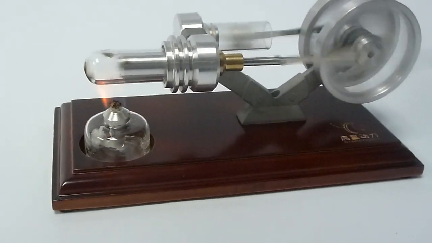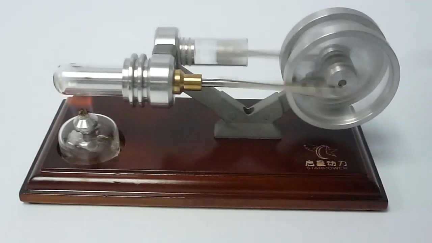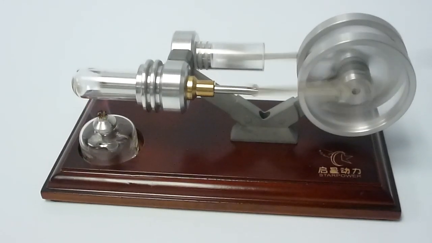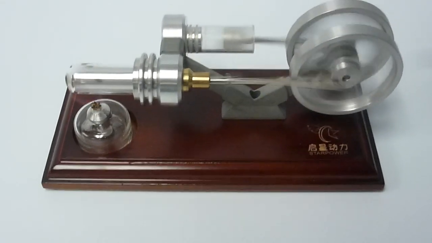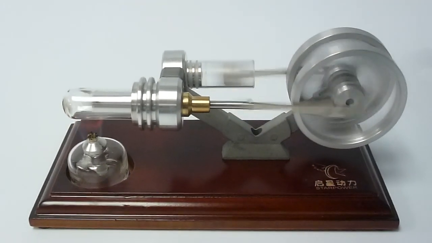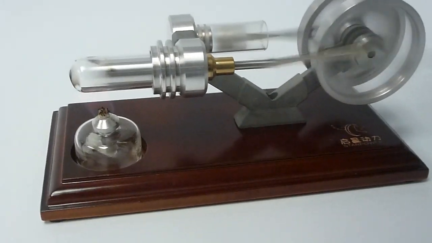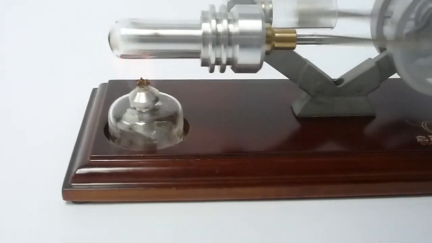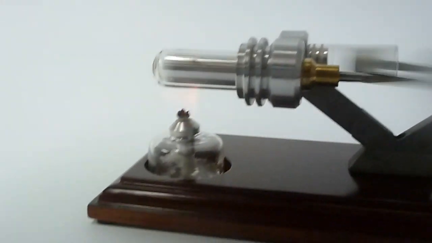The Stirling engine got its name from a guy named Robert Stirling, who perfected it in 1819 and got himself a patent. He's actually a Scottish minister, kind of tired of all his parishioners getting killed by the internal combustion engine. This is an external combustion engine.